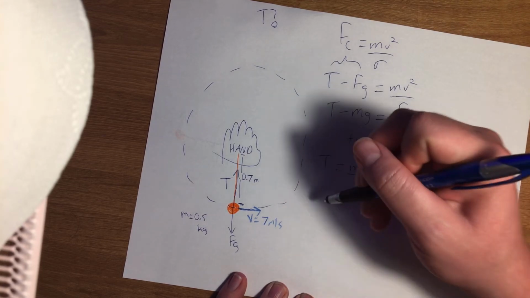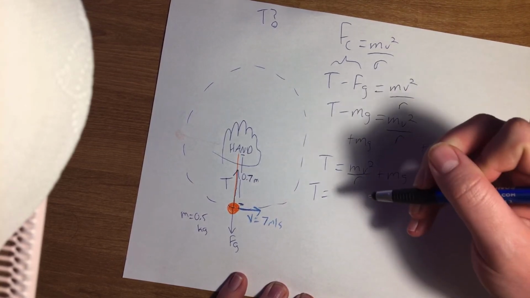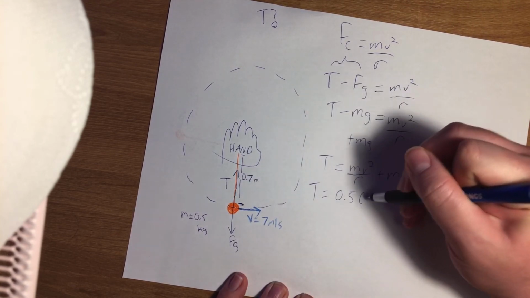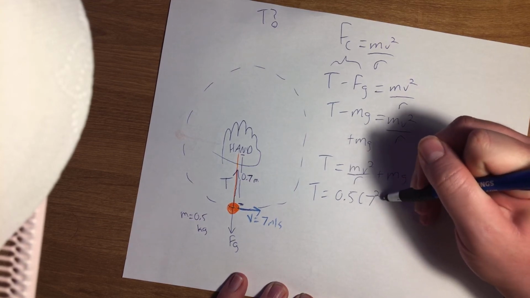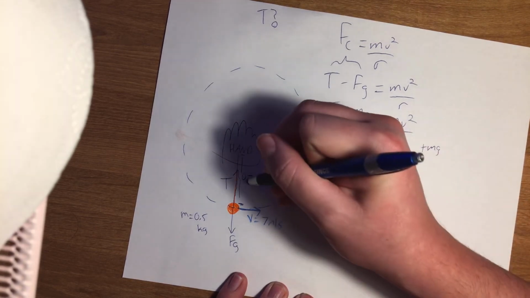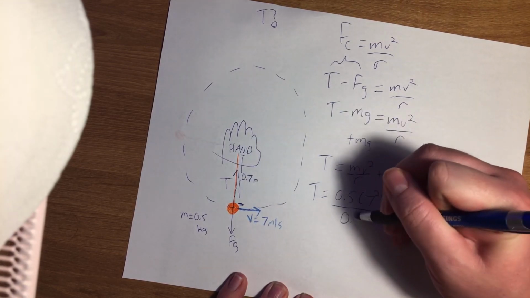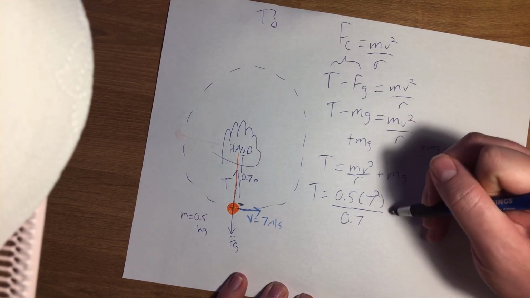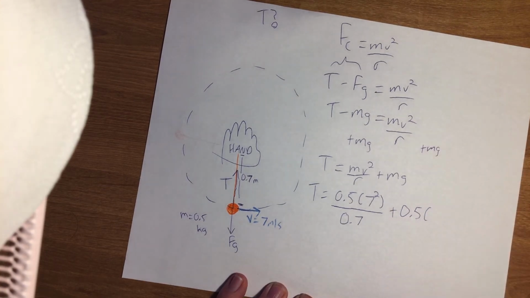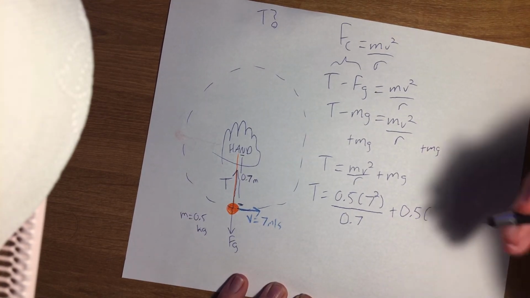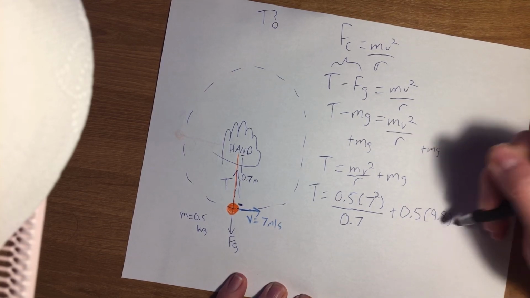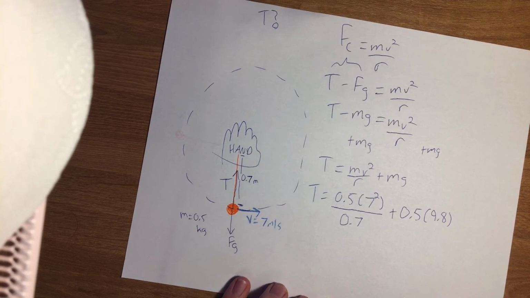Now all I have to do is start plugging everything in. So tension is going to be, the mass is 0.5. The velocity is 7. Don't forget, you have to square the velocity. It's velocity squared. I'm going to divide that by the radius, which is given to us as 0.7. And then plus mg, so plus mass again was 0.5. And then what value do I plug in for g? What is the acceleration due to gravity always equal? On Earth anyway, that's equal to 9.8. Right, mg is mass times 9.8.